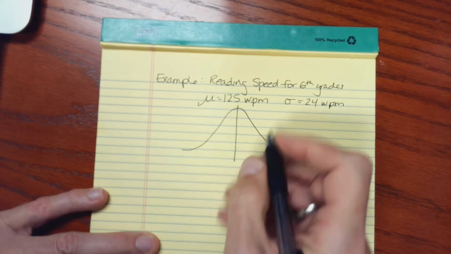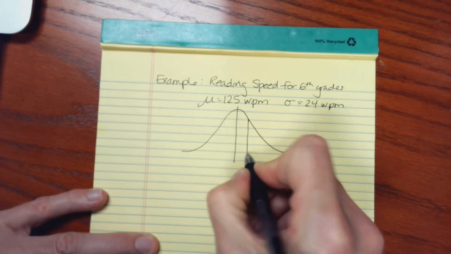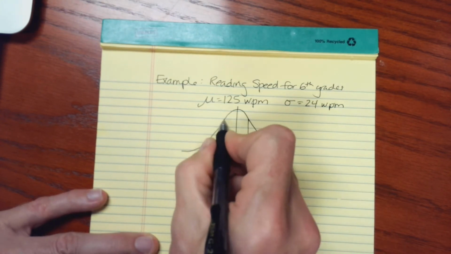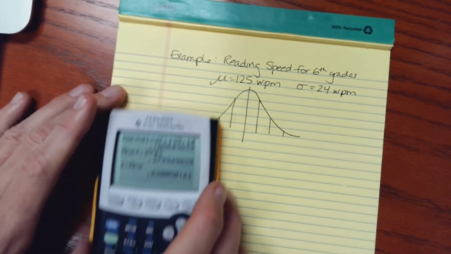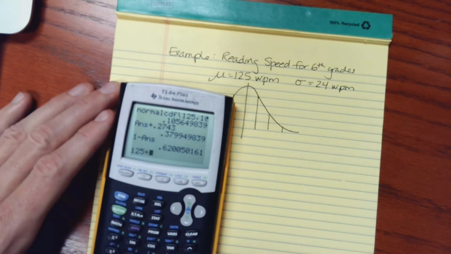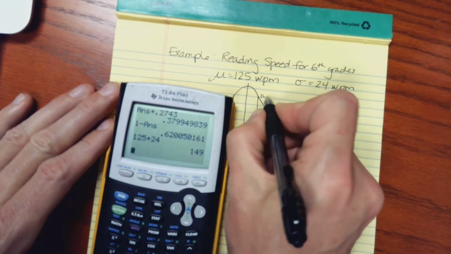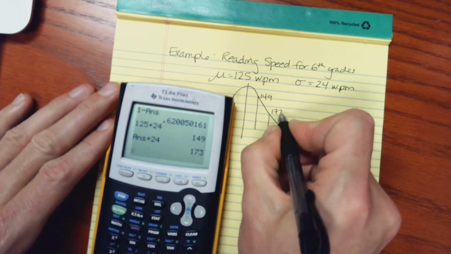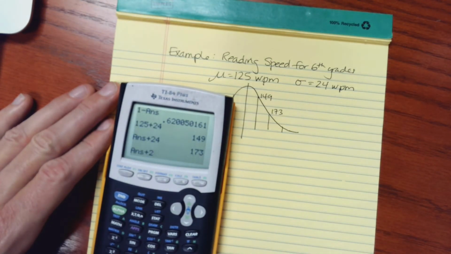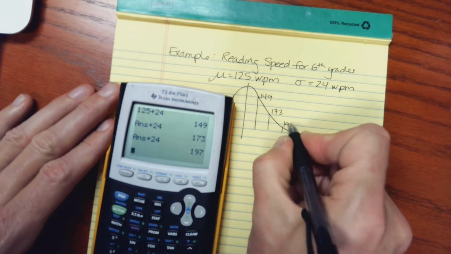and the center is at 125, and if we go 3 standard deviations in each direction, we should capture most of our data. So I'll take 125 plus 24, this would be 149, plus 24 again, that's 173, plus 24 again, this would be 197.